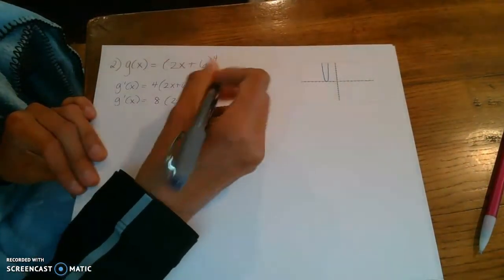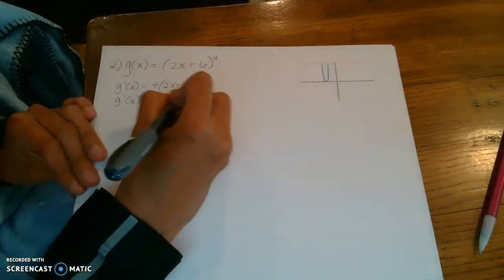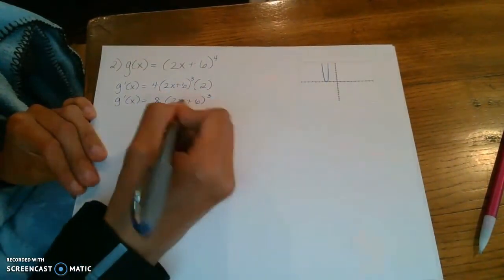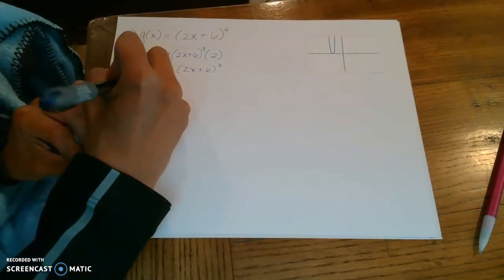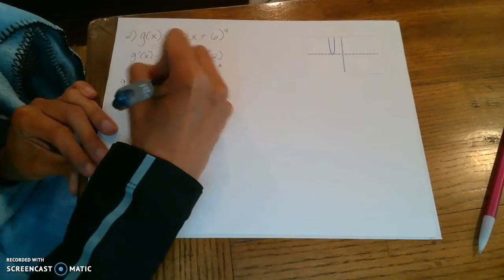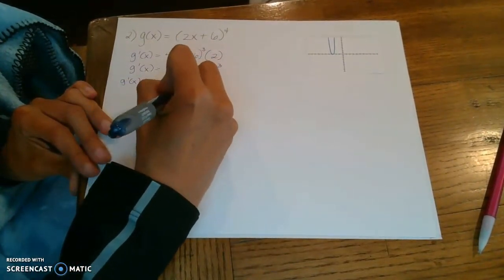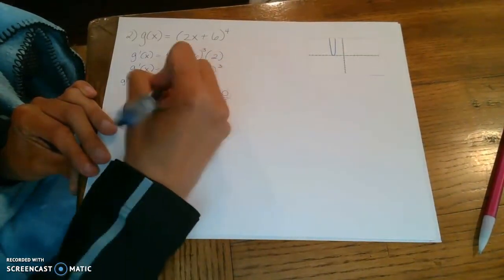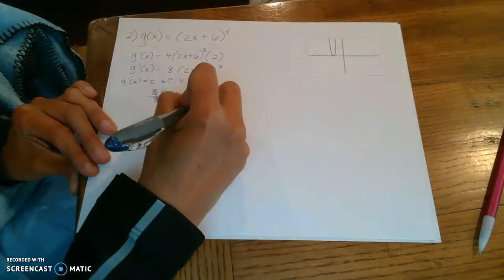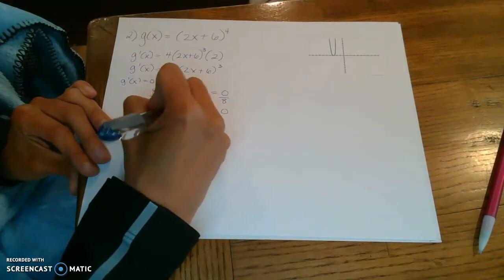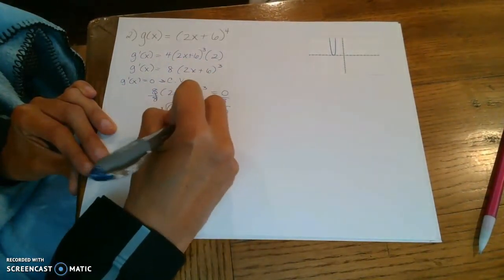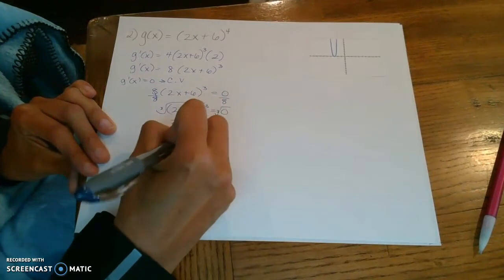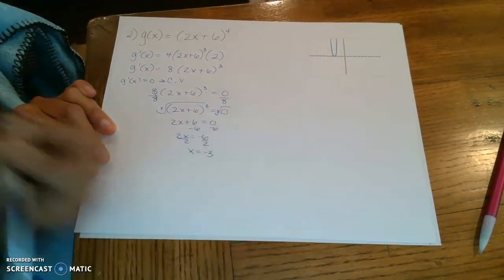What do you do with your first derivative? I set it equal to 0 or ask myself, will this ever be undefined? Well, this will never be undefined. It's only going to be undefined if I have a rational function, and I don't. So I'm just going to set the first derivative equal to 0 to find my critical values. So I'm taking 8 times (2x + 6) raised to the third power, setting it equal to 0, dividing by 8. It's already factored. I'm just trying to get x by itself. You're going to take the cube root: 2x + 6 is equal to 0, minus that 6 over, 2x equals negative 6, divide by 2, x equals negative 3. I just have one critical value.